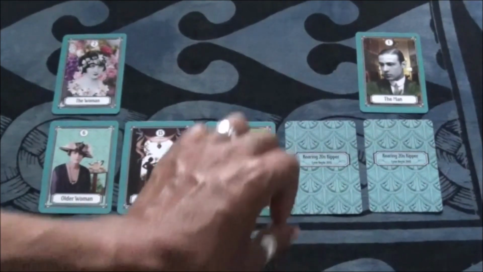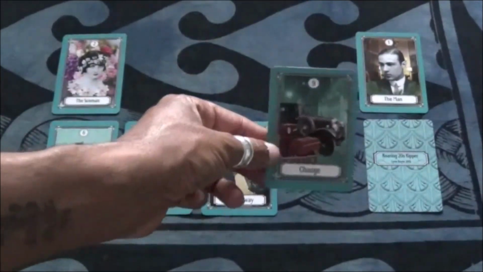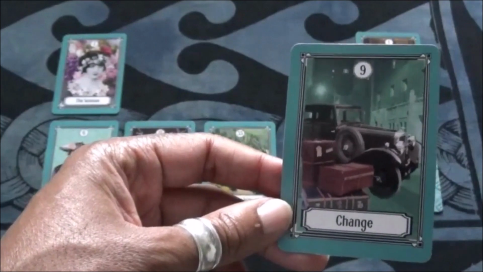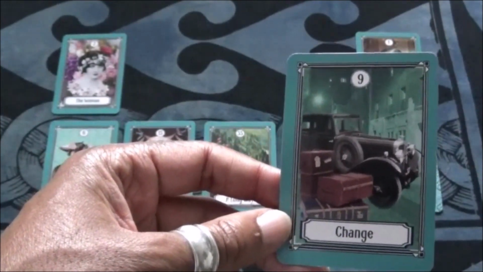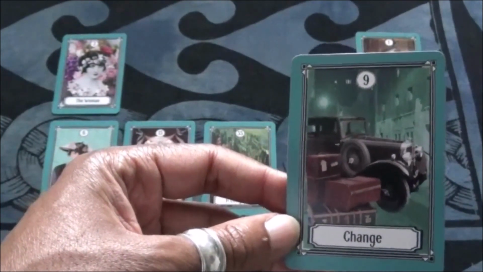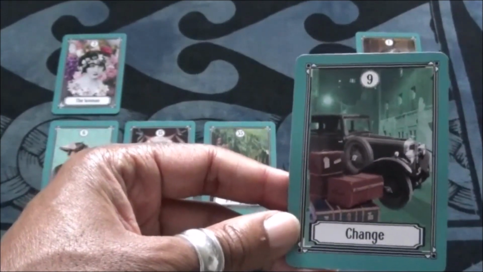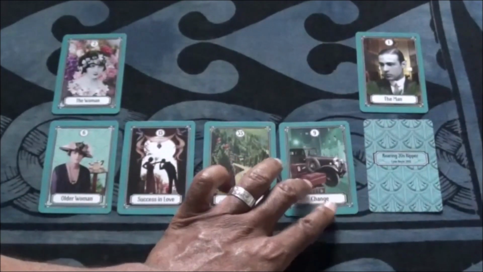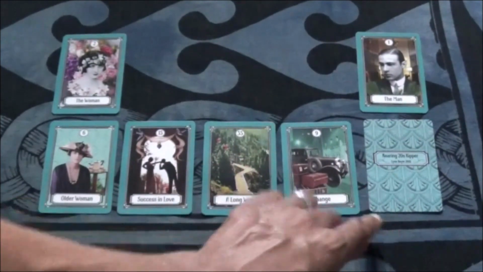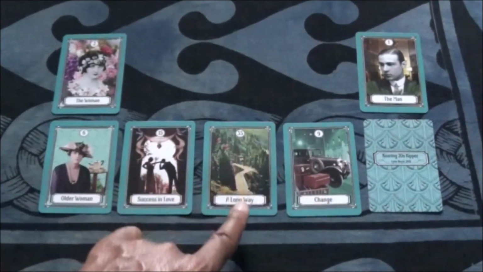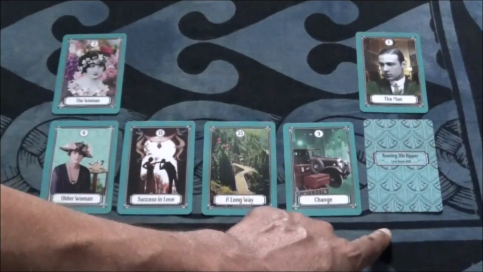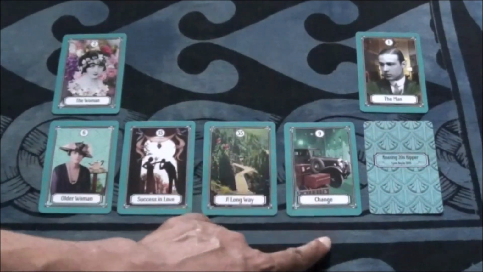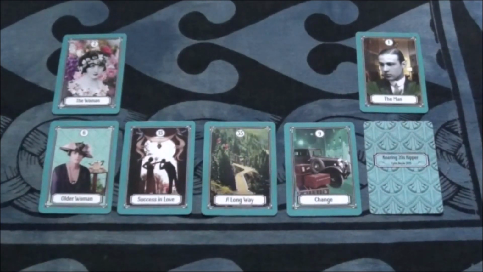Now let's look at the card next to a long way, and we have, okay, this is great. So now we have change, and change represents a change in circumstances, right? And it represents movement. This is a movement card, and it would suggest moving forward because we have the vehicle moving towards the right. So it's literally moving from this a long way to this card, right? But the chief meaning of a change is that it represents a change in circumstances.